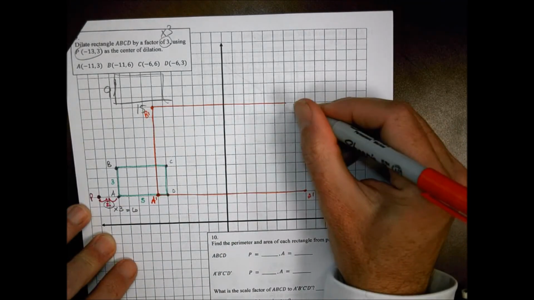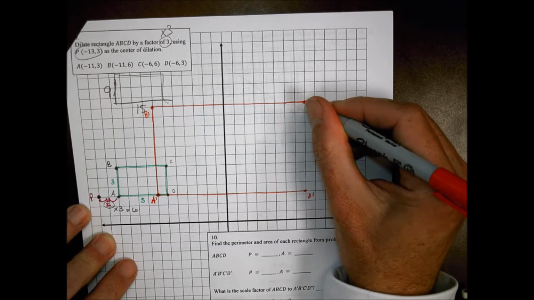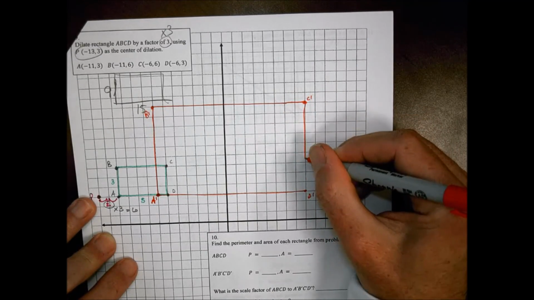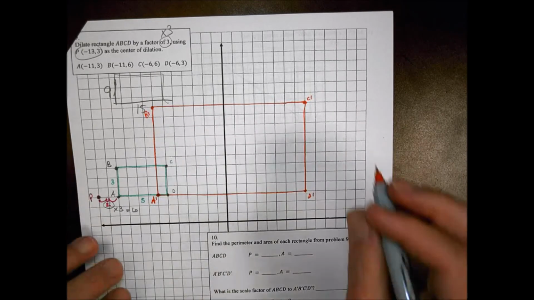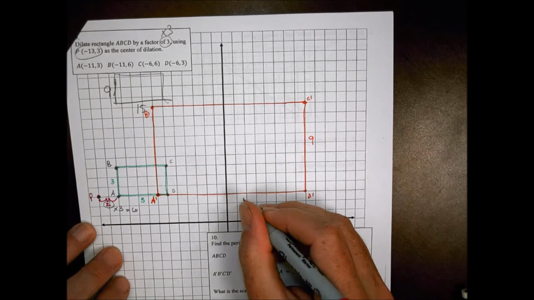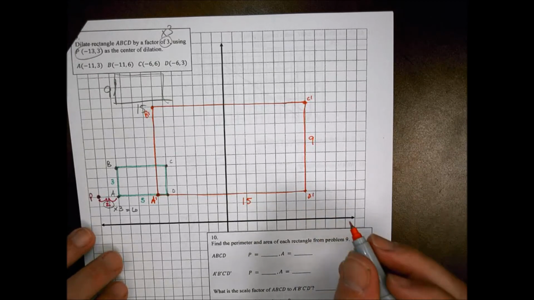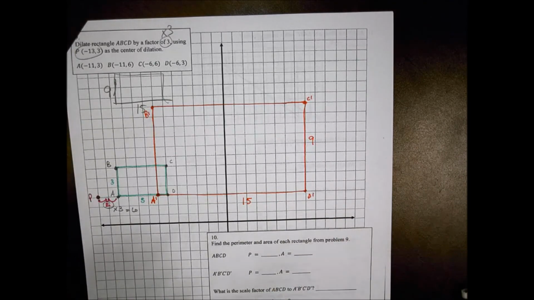How far am I going? Going all the way to there. And there's C prime right there. And we're good to go. So this is 9. This becomes 15. If you wanted to write the coordinates down, you could, but that's the idea.